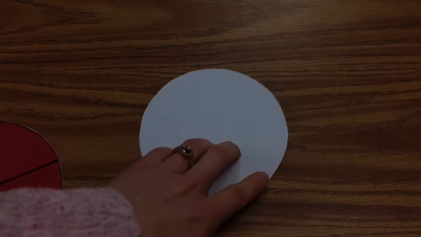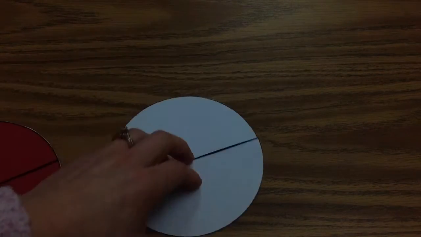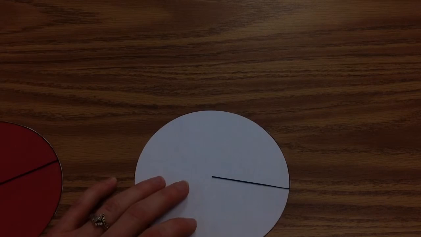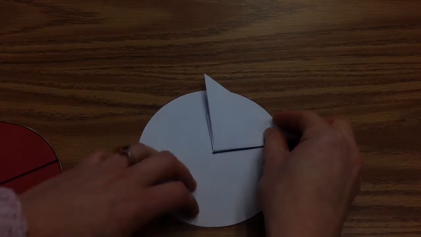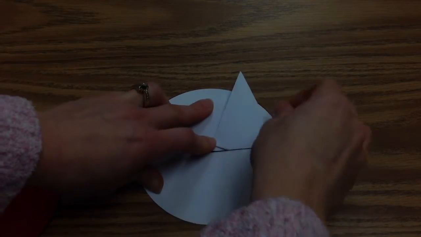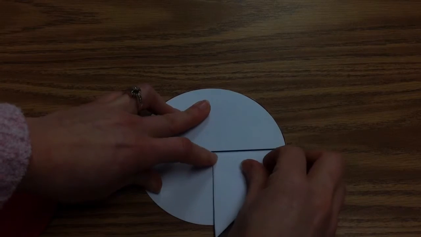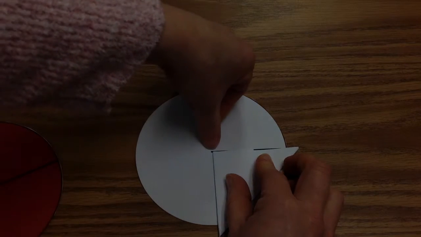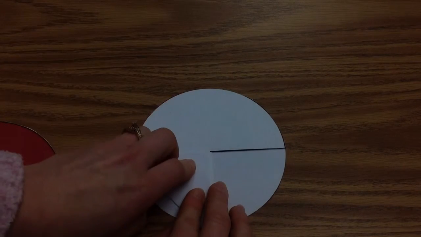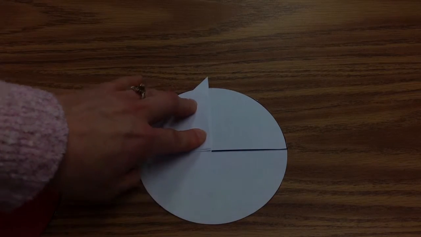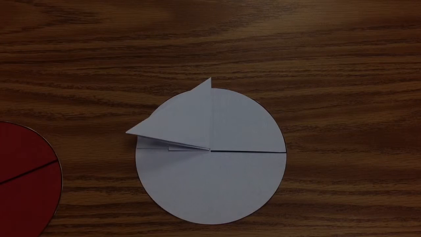Okay, if we take our white circle first, I have cut on the black line. We want to see how many right angles are actually in this circle. So if I put my right angle template in, that's 1, and it's right on this straight line. If I now put it here, that's 2, and that's straight down. If I put it straight across, that's 3, and then if I put it straight up, that's 4. So there are 4 90-degree angles, which tells us we have 360 degrees in this circle.